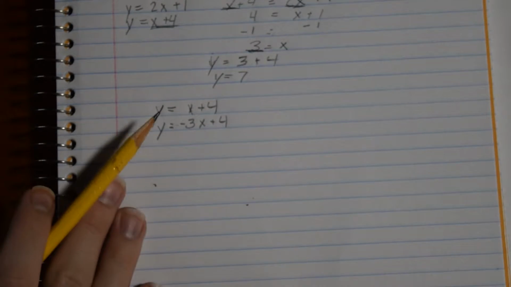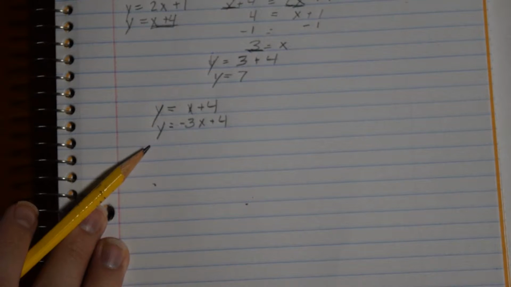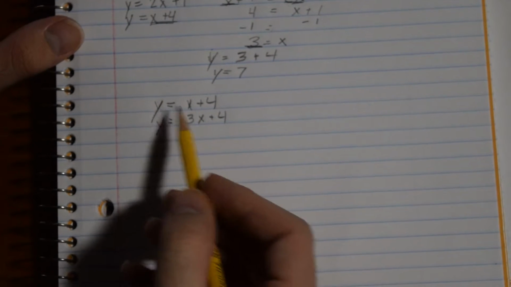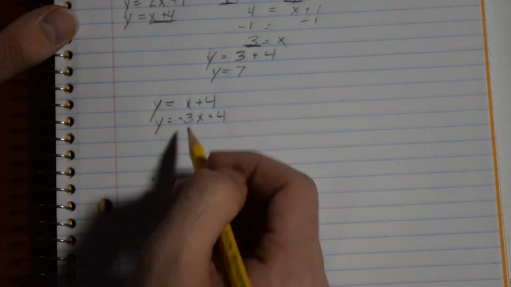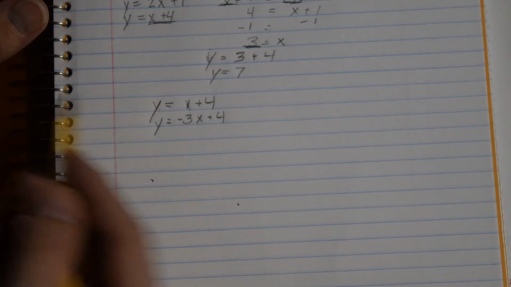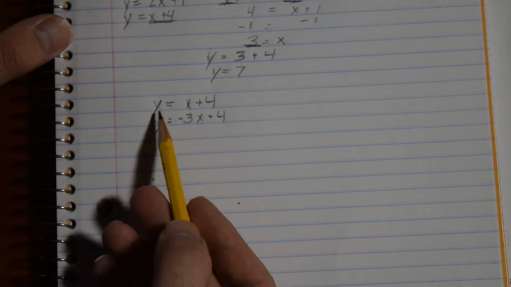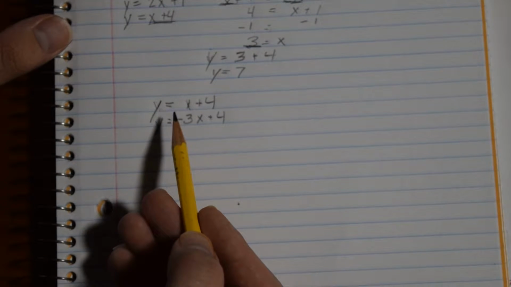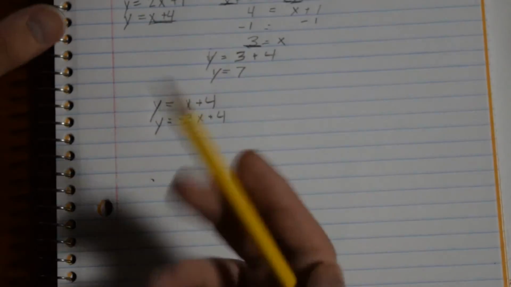Alright, so we have y equals x plus 4, and we have y equals negative 3x plus 4. So these are both fairly easy to deal with. First, you're going to want to start with the one that looks more simple instead of moving this one over. So either way, you're going to come up with the same equation because you're just going to substitute y in for that. So you would just have them on different sides.